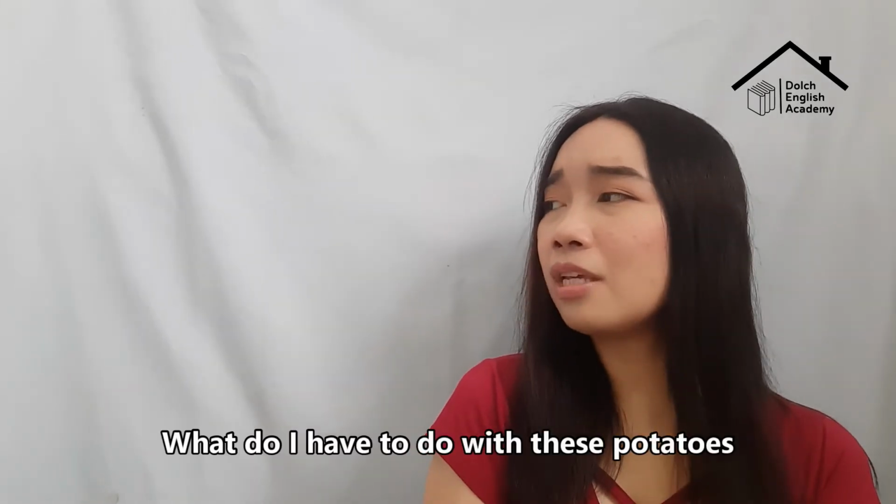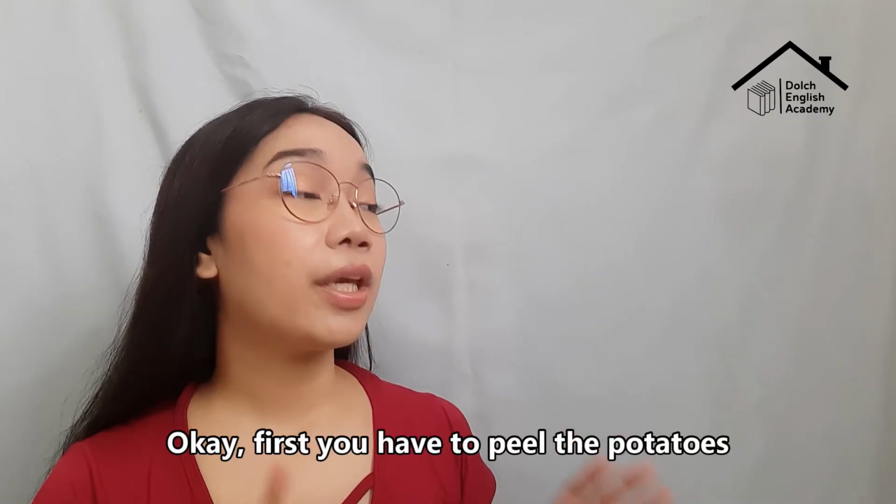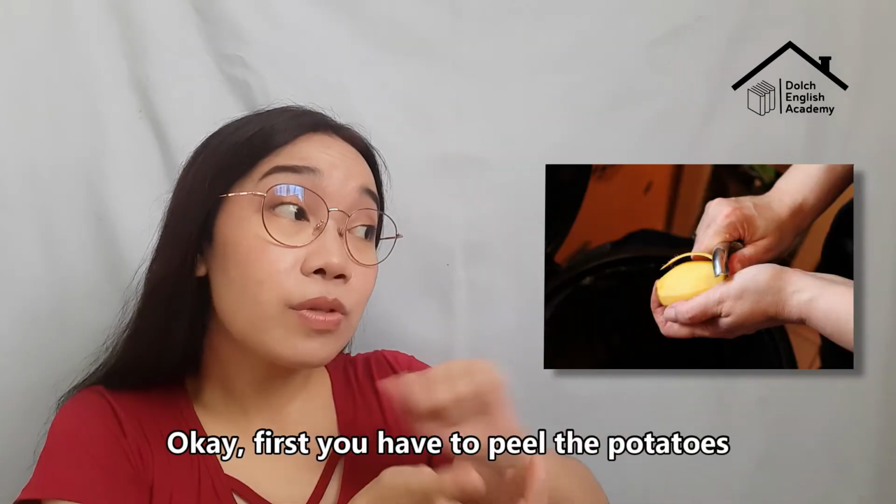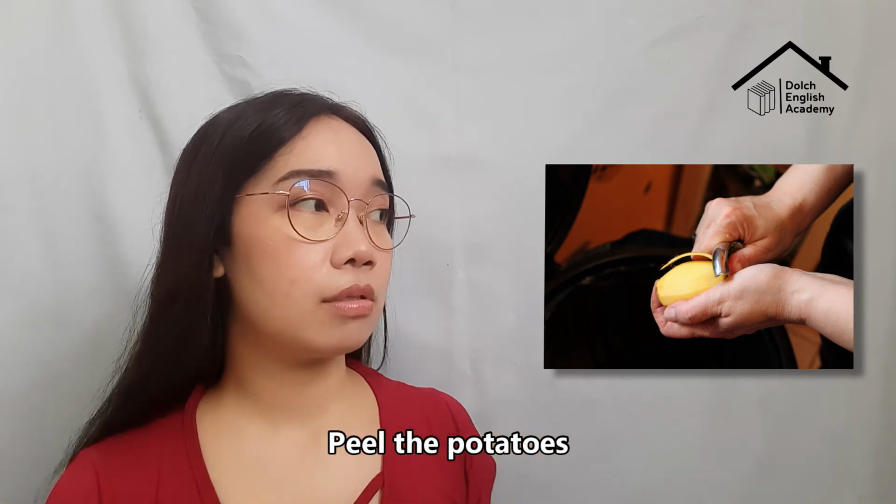What do I have to do with these potatoes? Okay, first you have to peel the potatoes. Peel the potatoes. Woo! Done peeling.